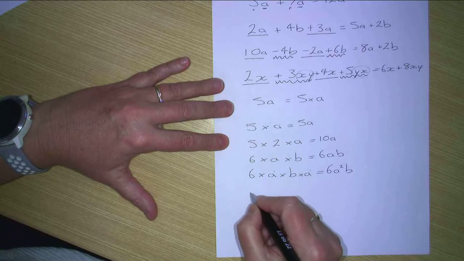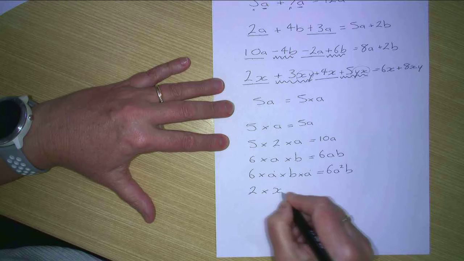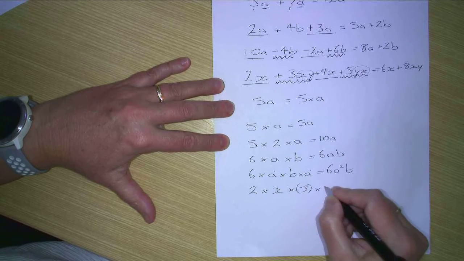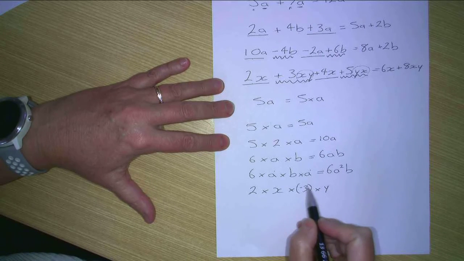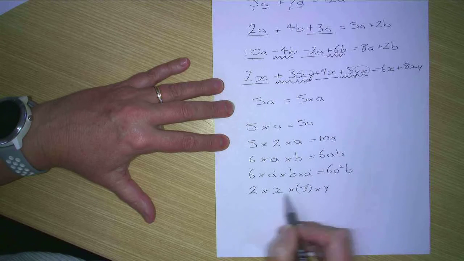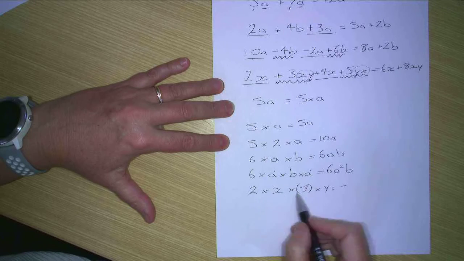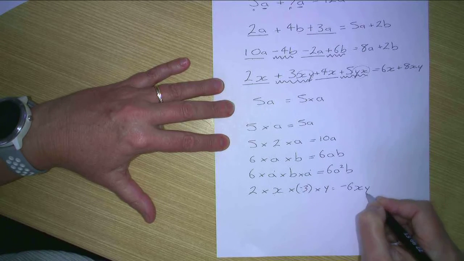One other thing that you may come across is 2 times x times minus 3 times y. Now in this case, we're multiplying by minus 3. So we multiply our numbers first. 2 times minus 3, plus times a minus is a minus. 2 times 3 is 6. And we have our pronumerals x and y.